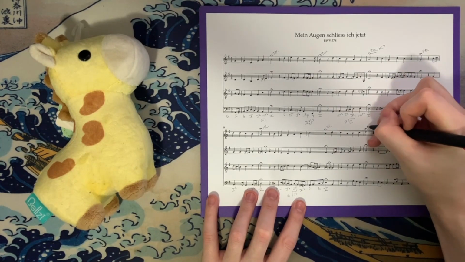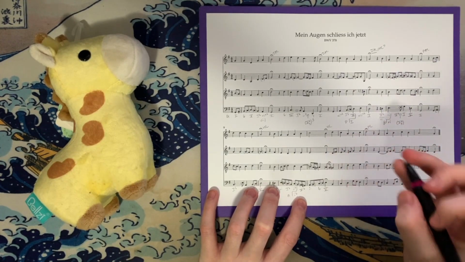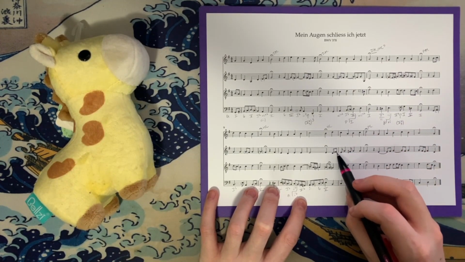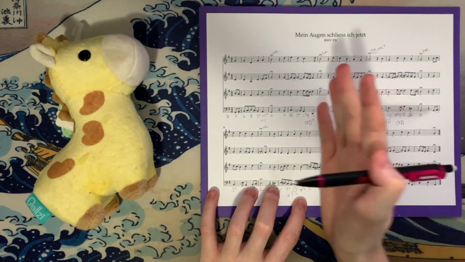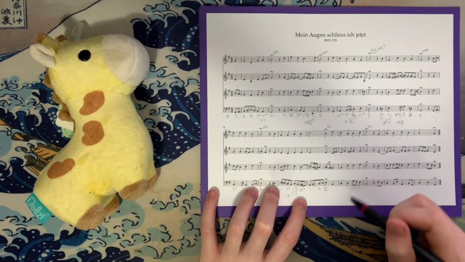Next phrase is a little interesting. It ends in a plagal cadence in the key of G major, but I think we start things off in the key of G major despite this F natural being there. I don't think we have a beginning here in the key of C major.